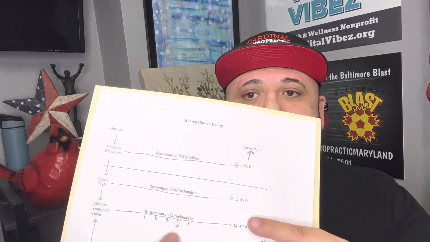So in this office, we use a low-level cold laser. We have red, we have violet. Not too long ago, they just released the green cold laser. These different frequencies get into different levels of the mitochondria. They're very beneficial. And as you can see here, the red laser helps to provide the energy to get to the 34 ATP.